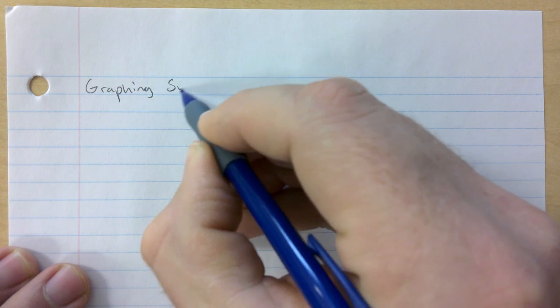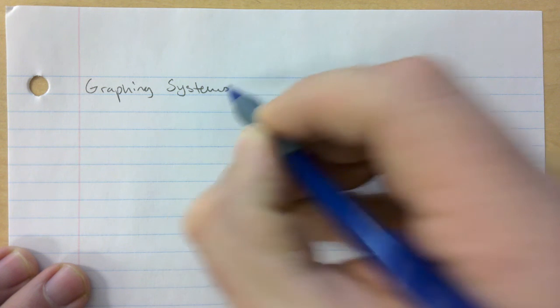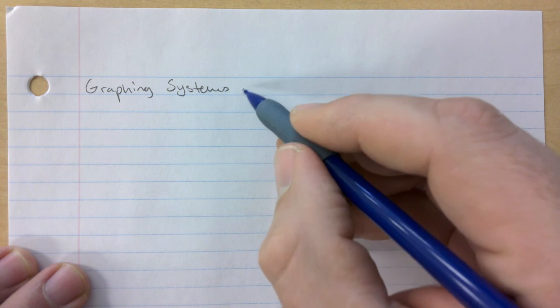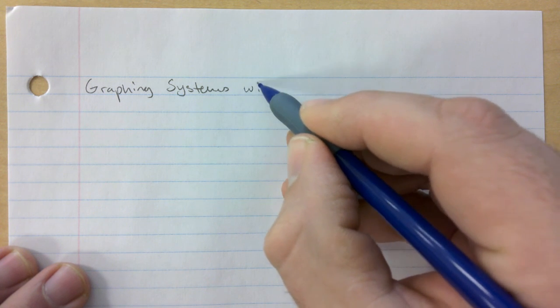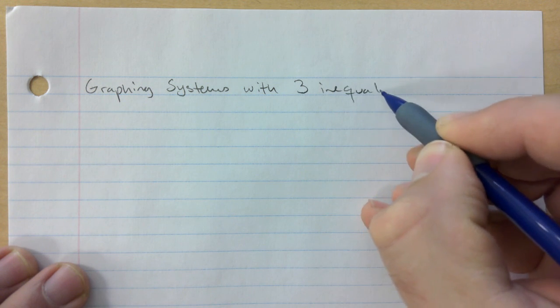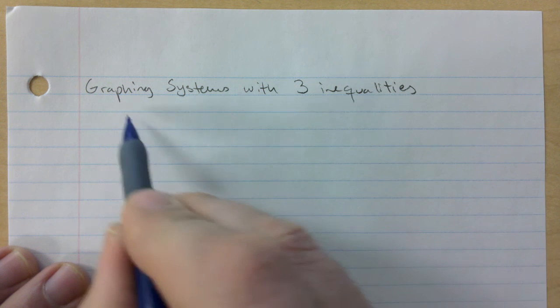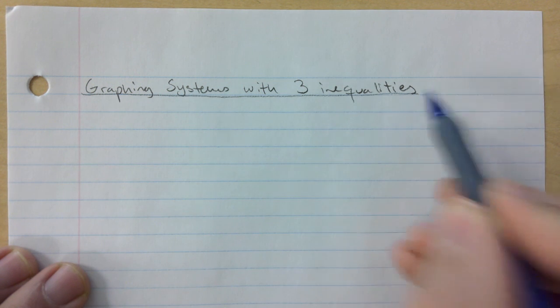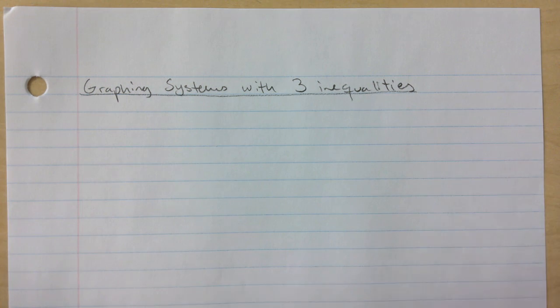Graphing systems continued, with 3 inequalities. That's what I'm going to call that.